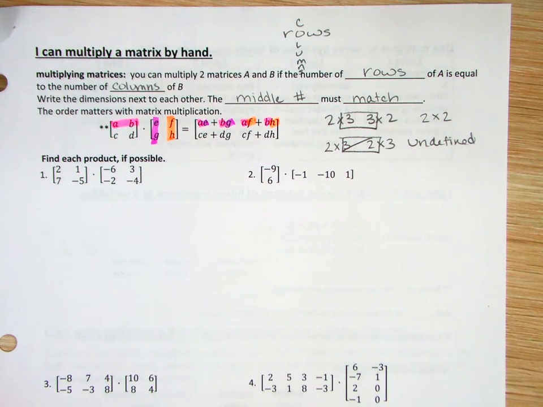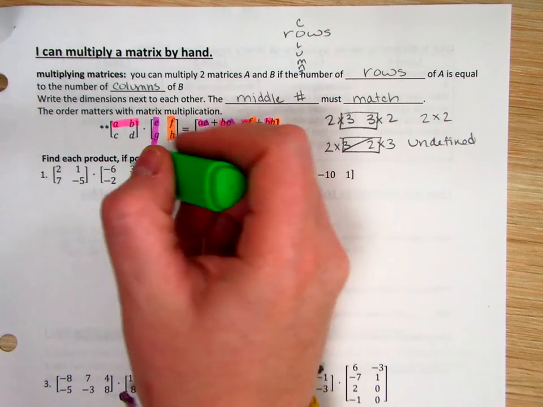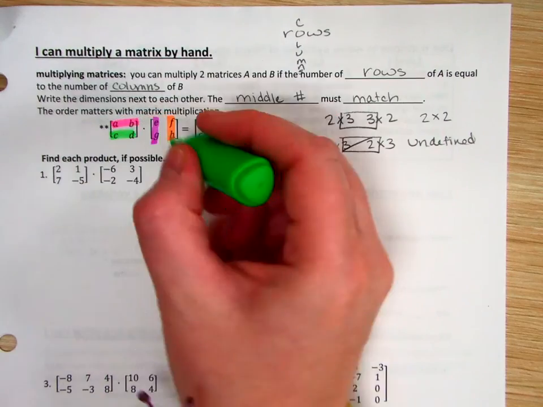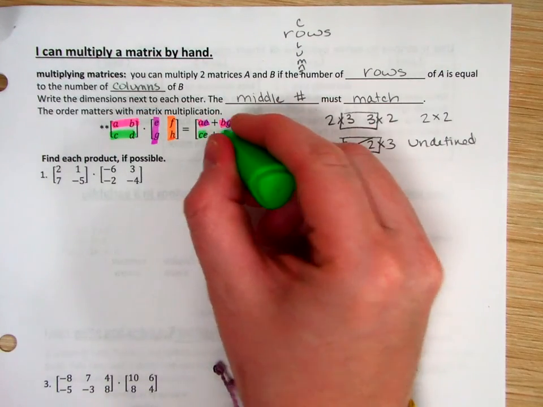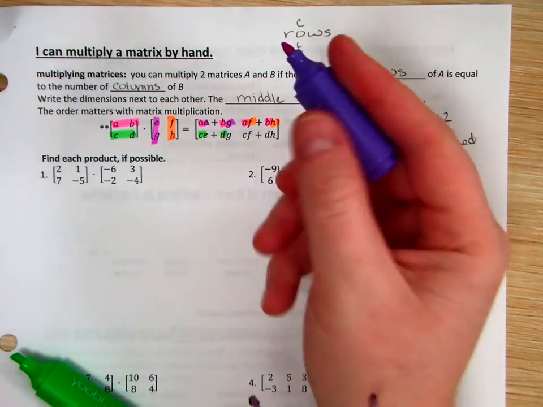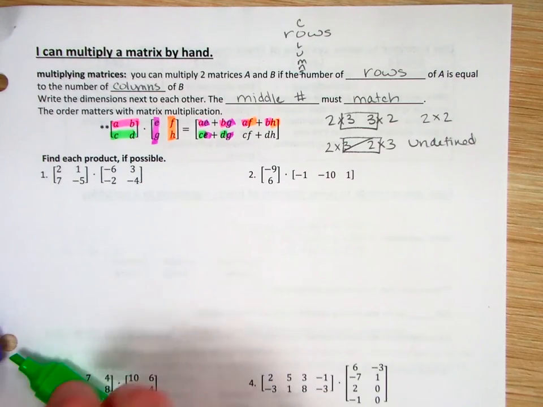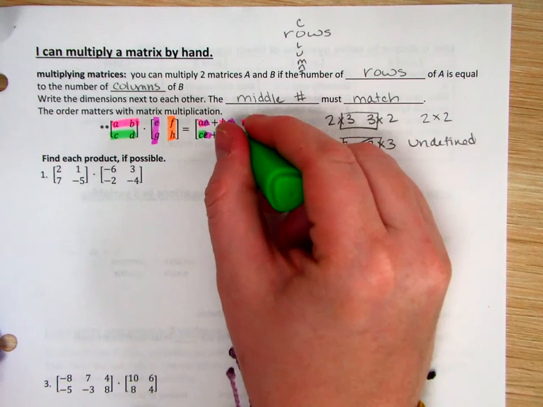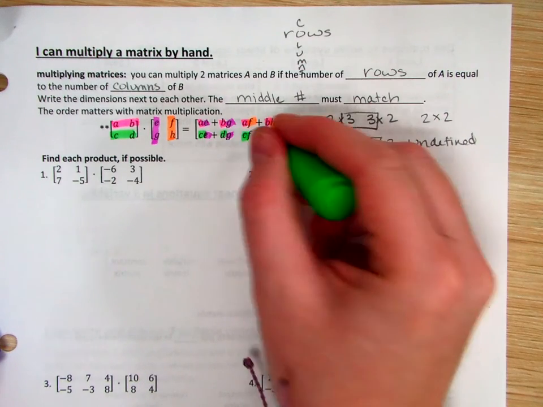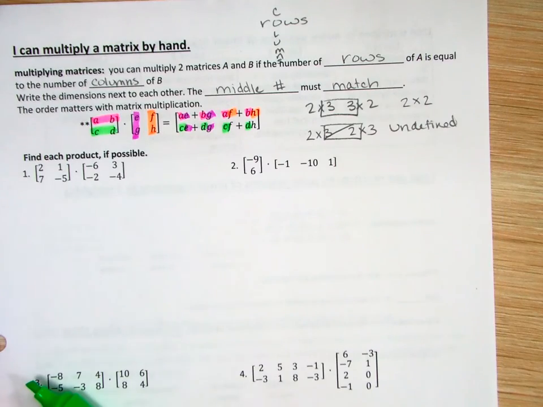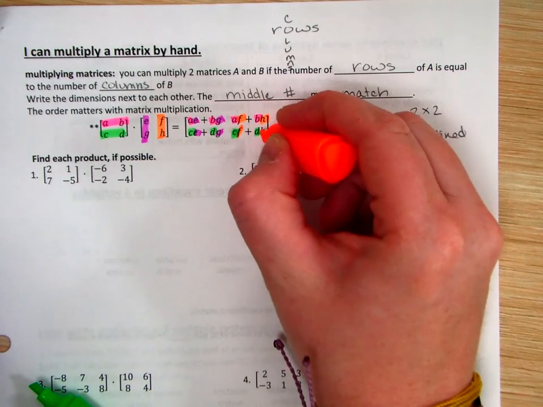Next one that you do is row 2 times column 1, so row 2 times column 1. And then you do row 2 times column 2. Okay?